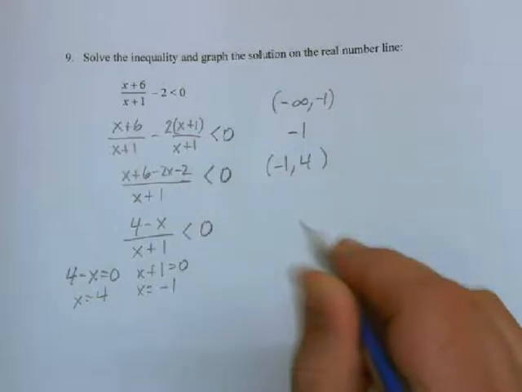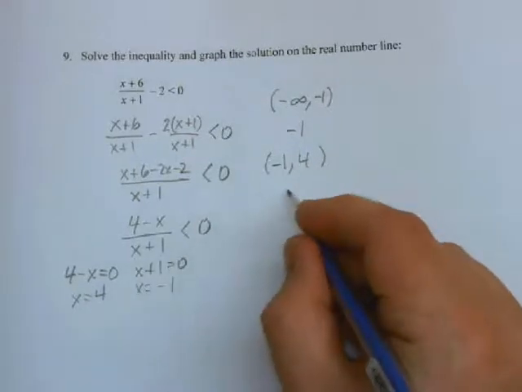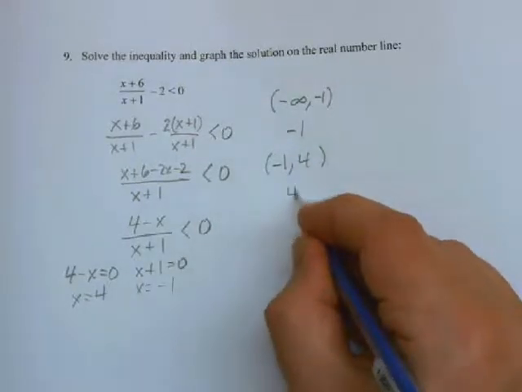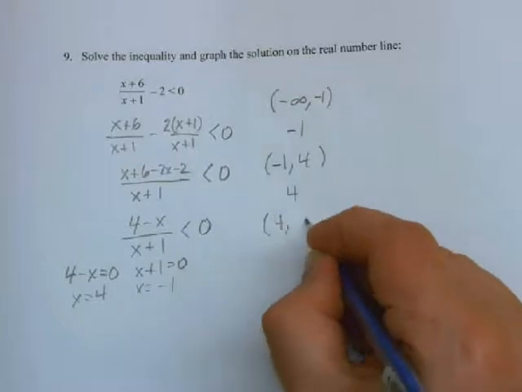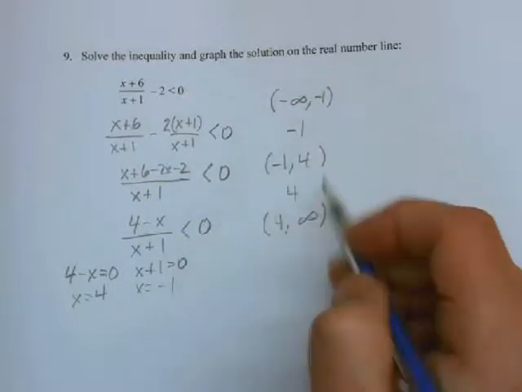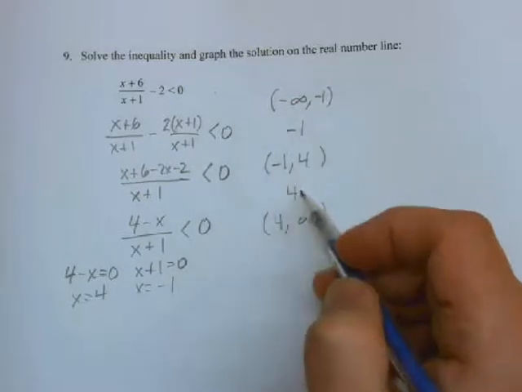Those 2 points divide the number line into 3 intervals. So over here you see the 3 intervals along with the critical numbers.